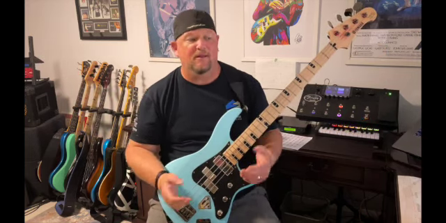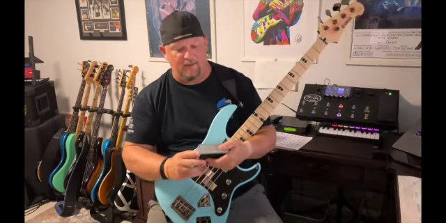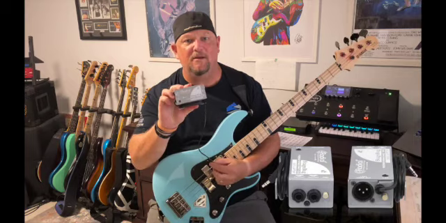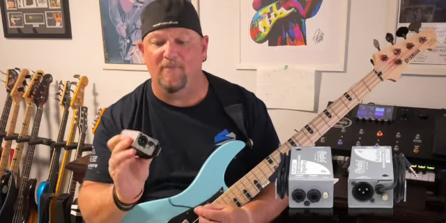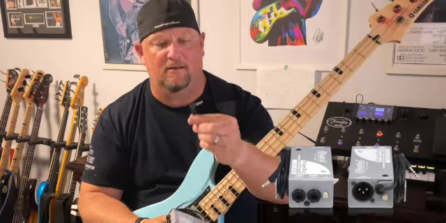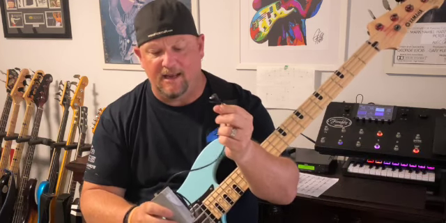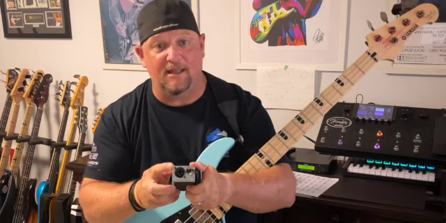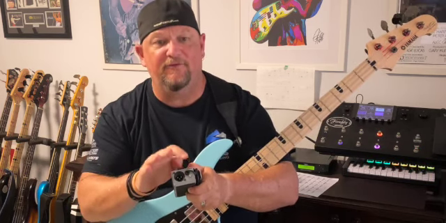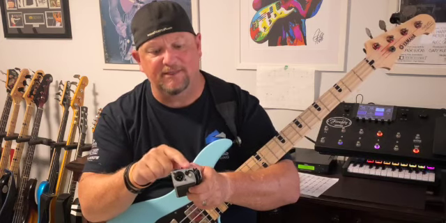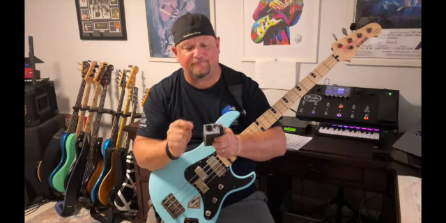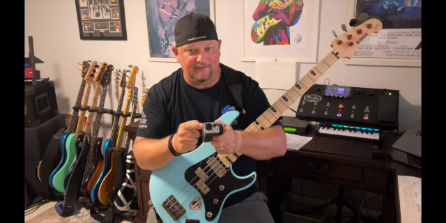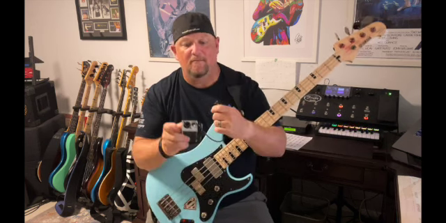Bit cleaner. Alternatively, I use a small DI that's specifically designed for this type of usage. It's a Radial Stagebug. It has a 3.5mm headphone jack on it, and it can go direct to the front of house via the balanced XLR out. It also has a lift, allowing me to get rid of stage noise or line noise. This is a balanced mono out. So stereo in, mono out.